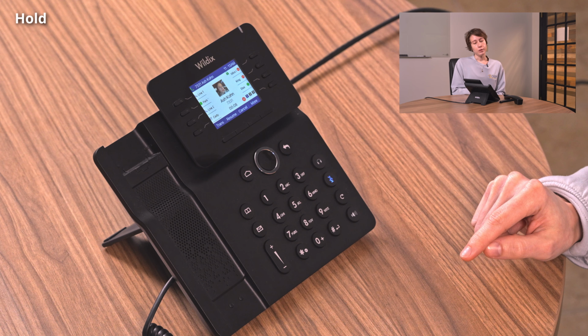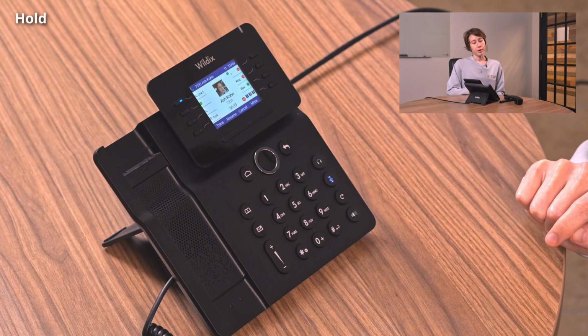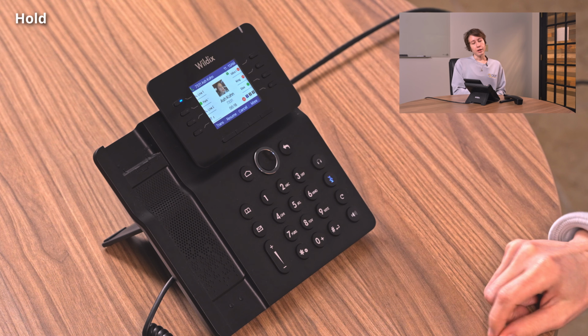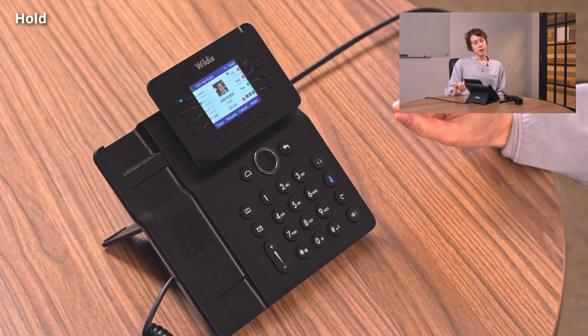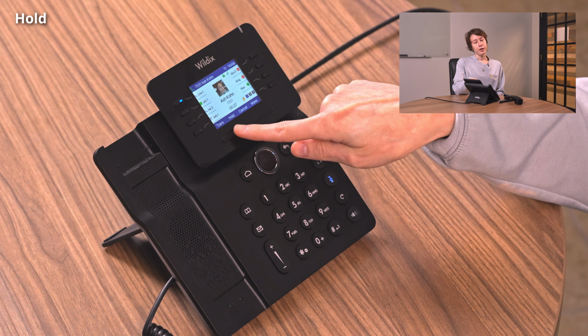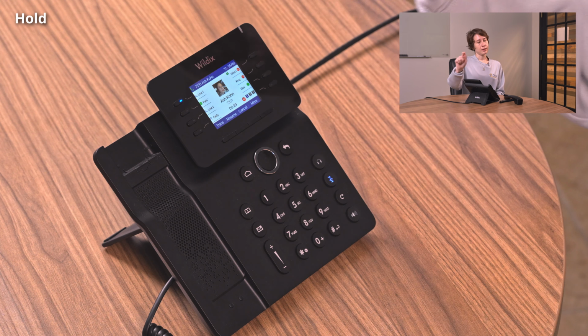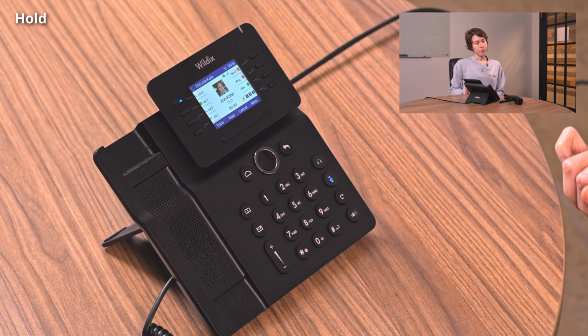If I want to put this call on hold, there's a hold button right here. When the call's on hold, you can tell that it's on hold because it will have a hold symbol right at the bottom right. There will also be a line key which will be flashing. This indicates that you are in a call, but it is on hold. To take it off of hold, either click resume, or when you click hold and the line starts blinking, click on the blinking line button to pick it back up.